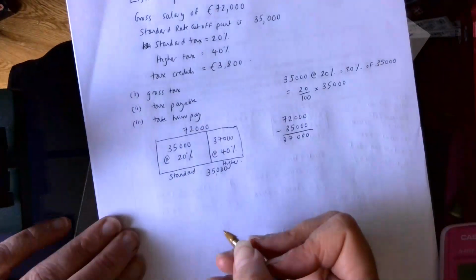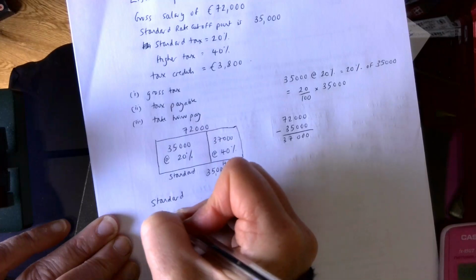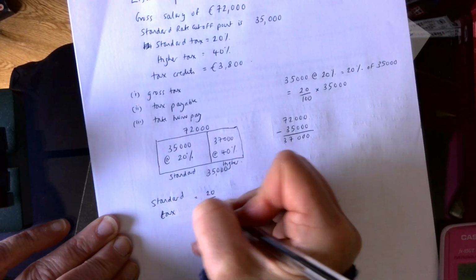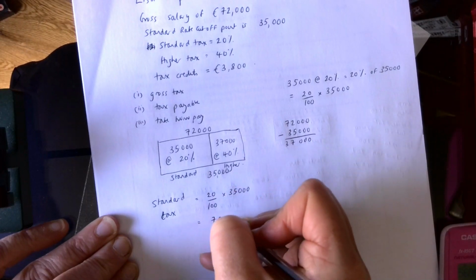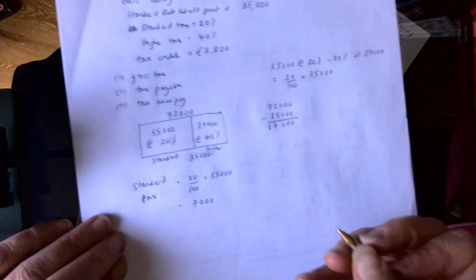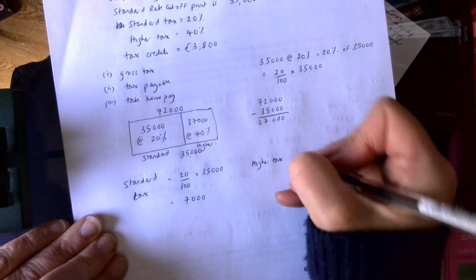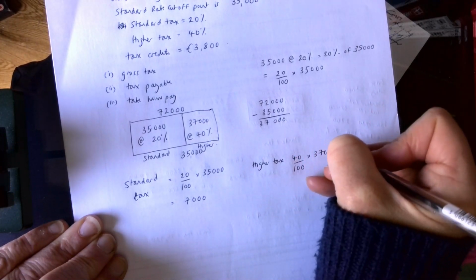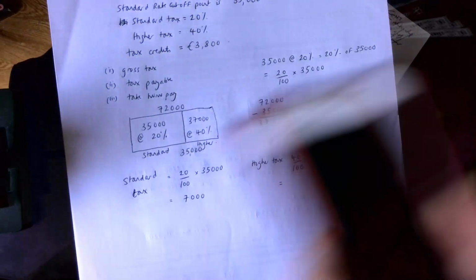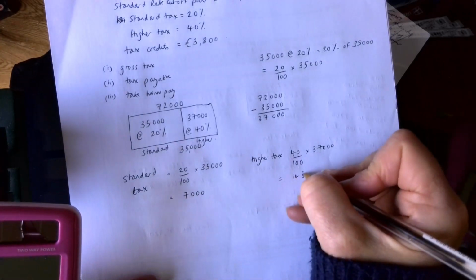Okay, so let's work out the standard tax. The standard tax equals 20% times 35,000, which is €7,000, because it's a fifth, isn't it? And the higher tax is 40% of 37,000, which I think is 14,800, but I better work it out. 37,000 equals 14,800.